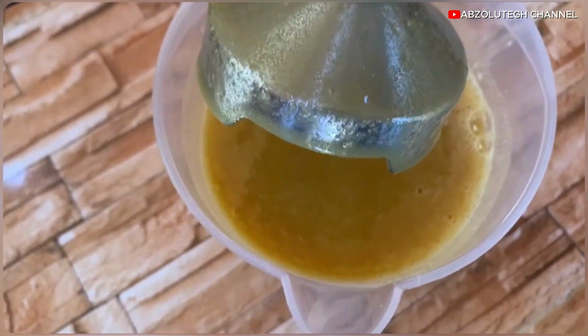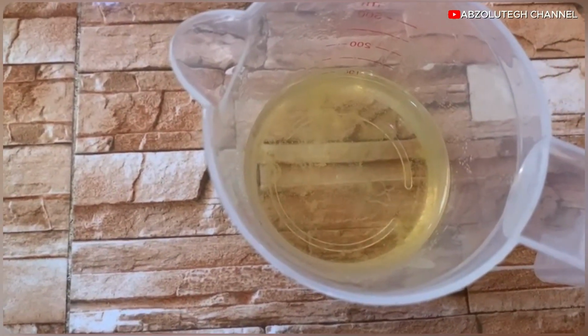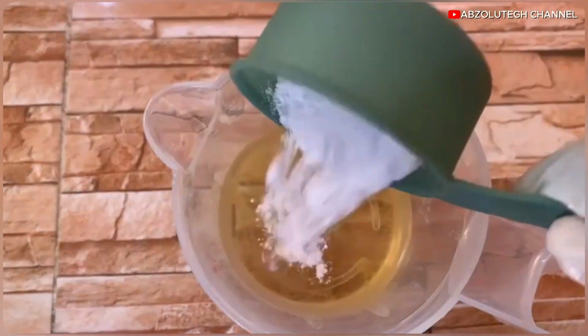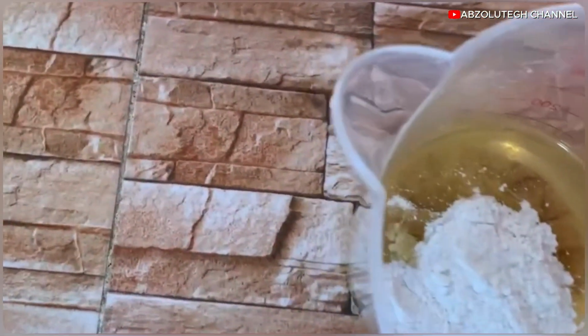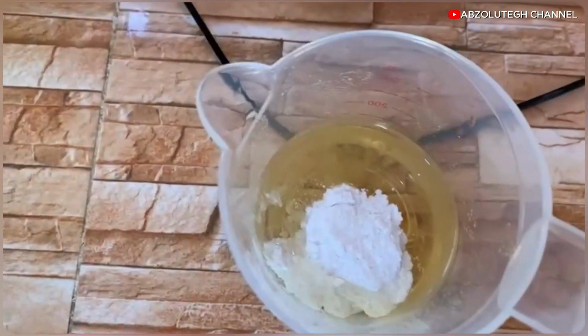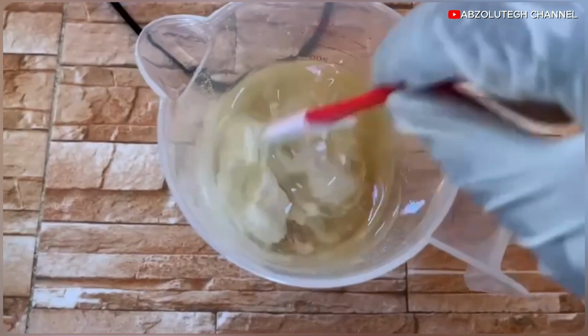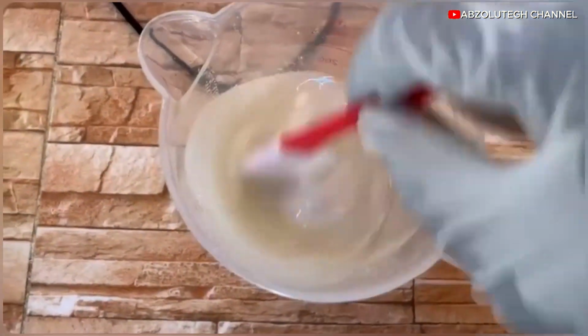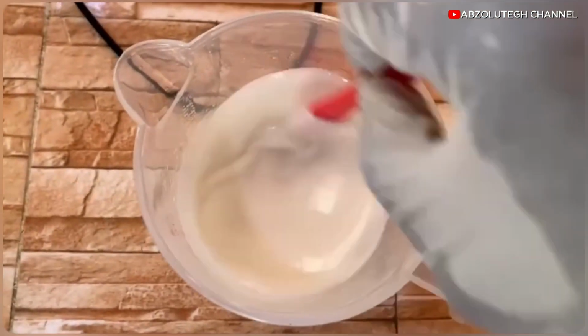Next, I'm going to mix my white color with one of the oils. This one is coconut oil. I'm going to mix it to make sure that I blend it well to remove any lumps from the titanium dioxide.